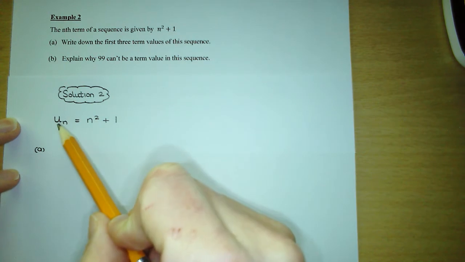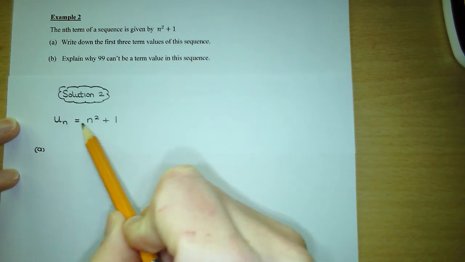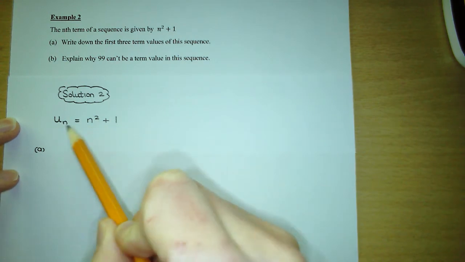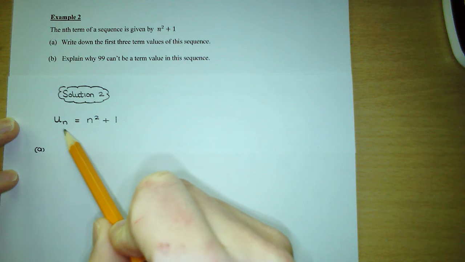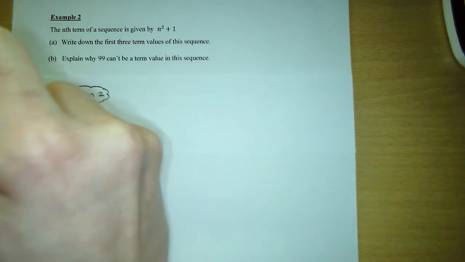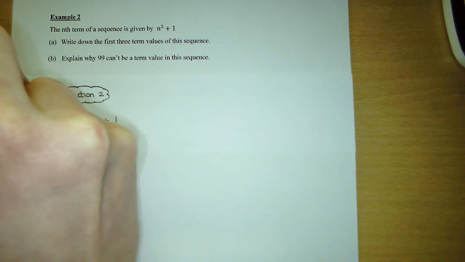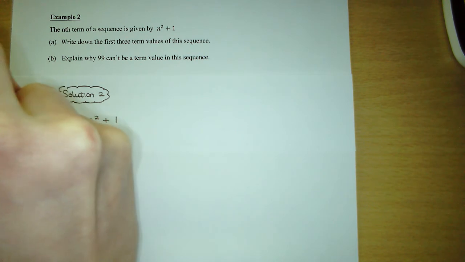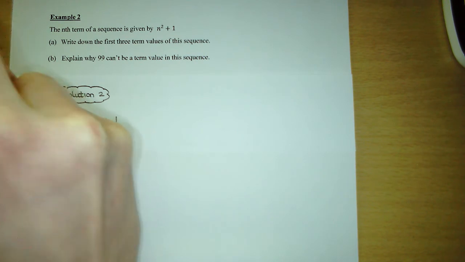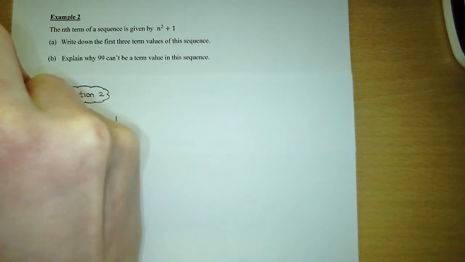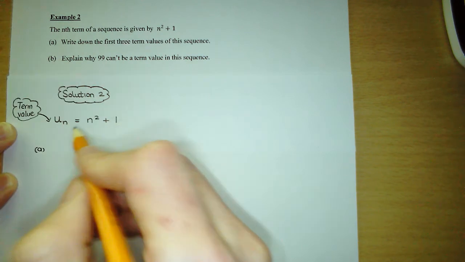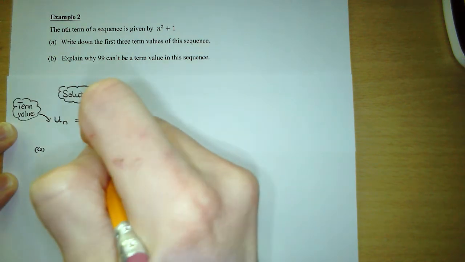So the first thing I'm going to write down is un equals n squared plus 1. Remember, un is the term value in the sequence. And n, remember, is the term number.